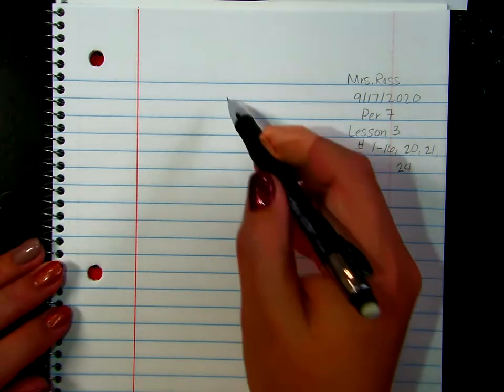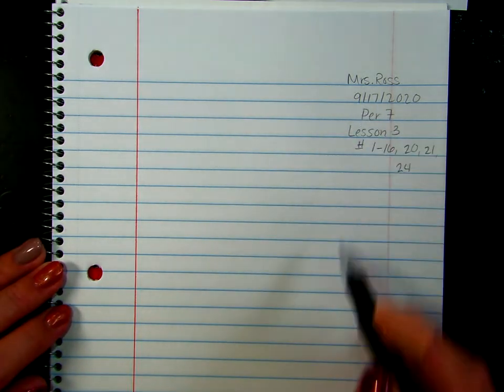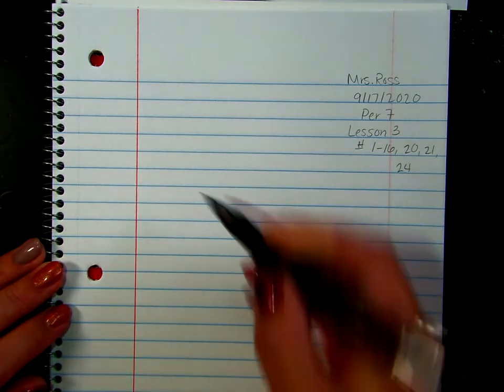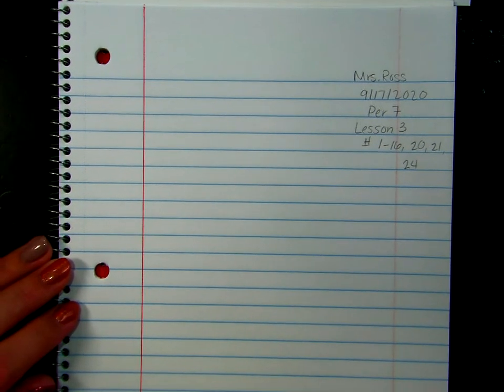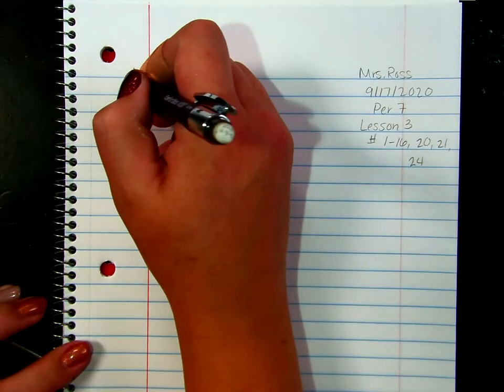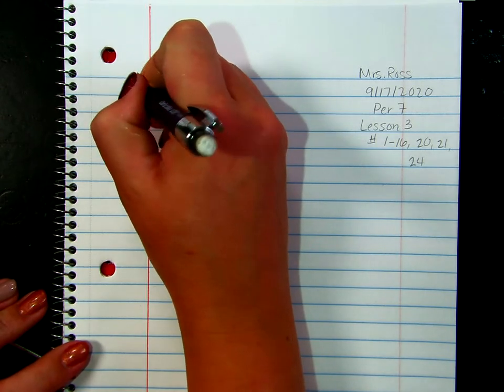Now that we're going to get started, one thing that I'm going to ask is that you go down first, then you come over. Please don't jump back and forth here. Okay, go down first, and then you can create another column. Okay, so taking a look at this again, we are going to do numbers 1 to 16. So we're going to take a look at number 1 to start.